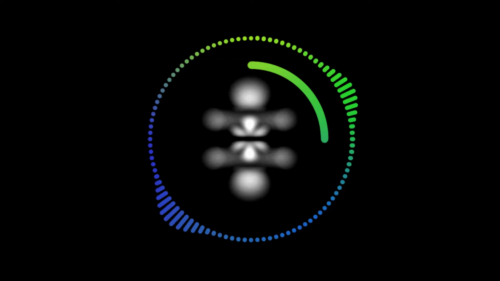The nucleus determines the chemical behavior of the atom through its charge, which in turn fixes the number of electrons in the neutral atom. Initially, this model of the atom could not explain the most characteristic feature of the atom, its enormous stability.